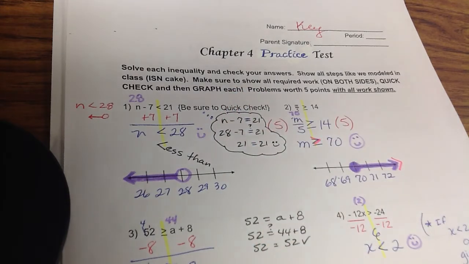The quick check is the purple part where you plug it in, and that's just taking you through the thought process this one time or a couple of times so that you know what the quick check is. You always want to check your answers with all algebra work. Okay, so now we're to the graphing part, and if you're having trouble graphing, please refer to your ISN page 53. It takes you through the steps for graphing.